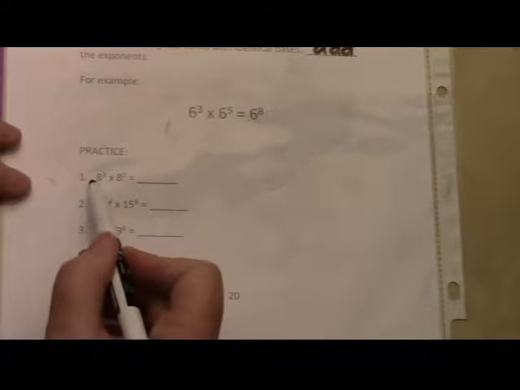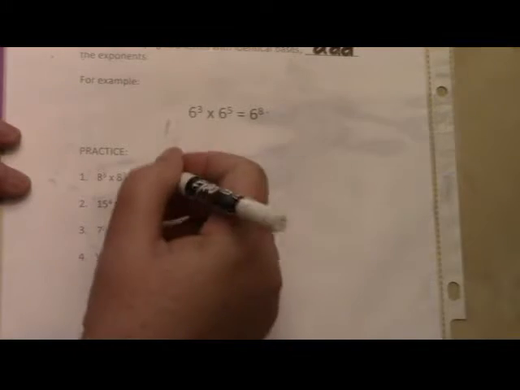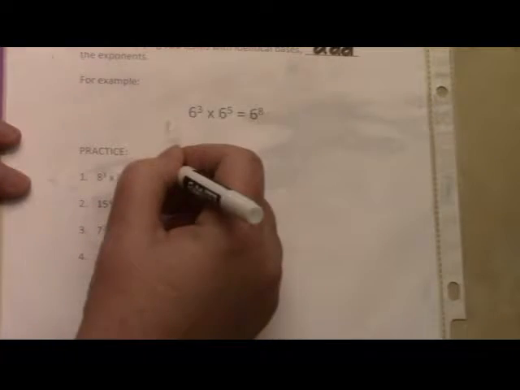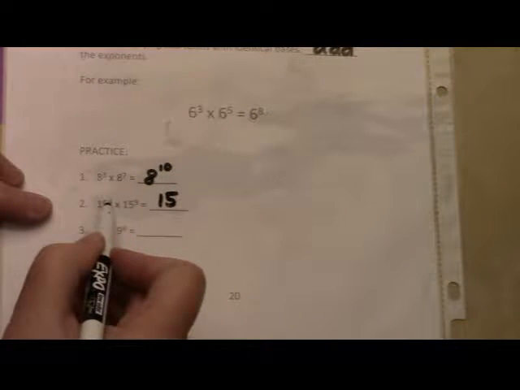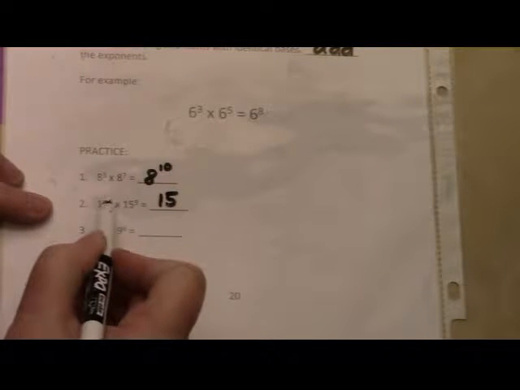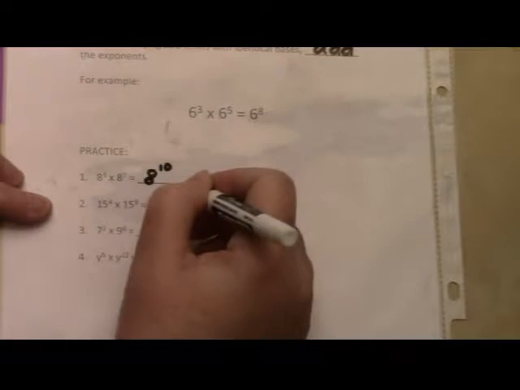Yes, can I multiply these? Yes, my bases are the same, so that stays the same. What is 3 plus 7? This, 8 to the 3rd times 8 to the 7th will equal 8 to the 10th. How about this one? Yes, 15s. What is 4 plus 9? We're multiplying, so we're adding the exponents. 4 plus 9 is 13. This is 15 to the 13th power. Really big number, by the way.